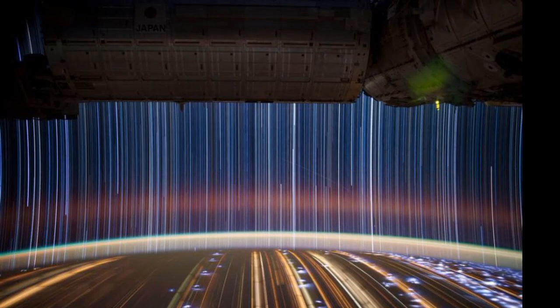Now in this shot, we're looking dead ahead on the orbit of the International Space Station. So as the space station orbits around the Earth, we're looking directly ahead in the path of the orbit. Notice that the star trails are vertical.